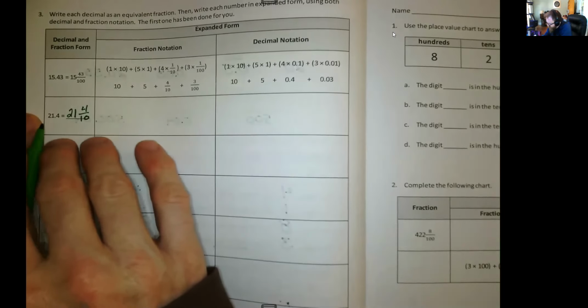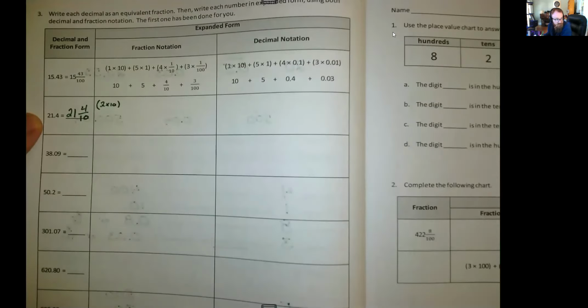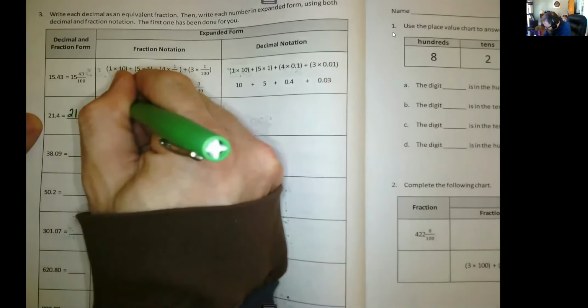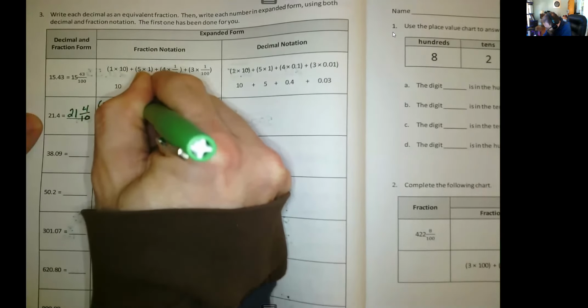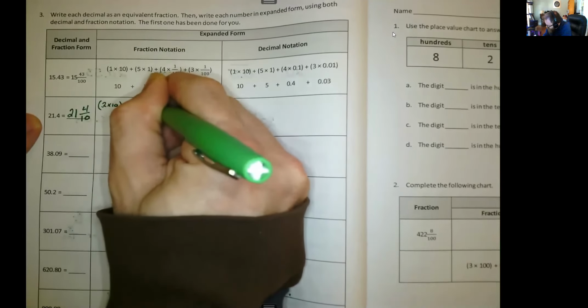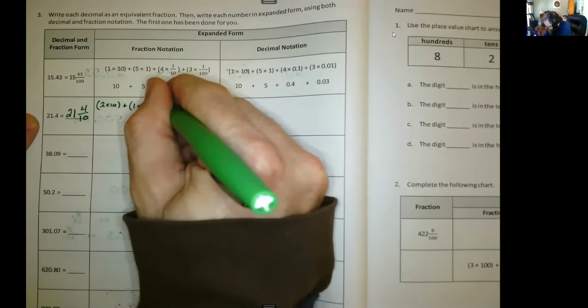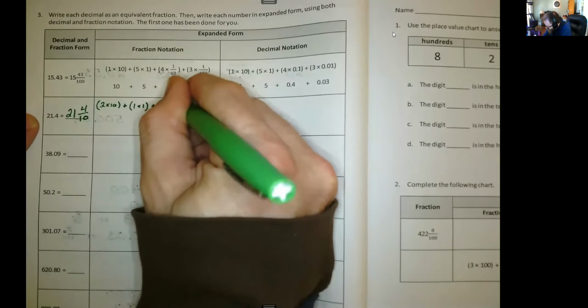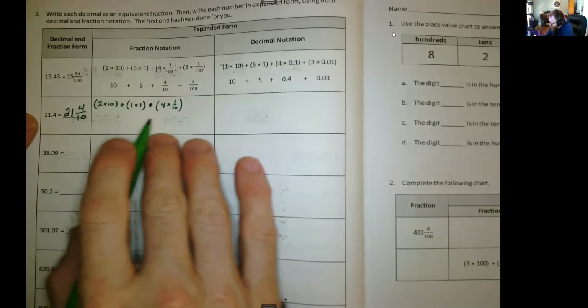So let's start in the tens place. We have a 2 in the tens place, so we're going to start with 2 times 10. Make sure to put that in parentheses, nice and neat. Plus, how much in the ones place? We have 1 in our ones place, so we're going to do 1 times 1. There's a 4 in the tenths place, so let's add 4 times 1/10. And we don't have any value in our hundredths place.